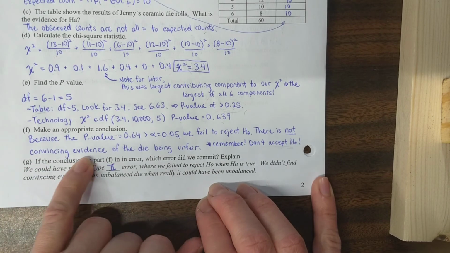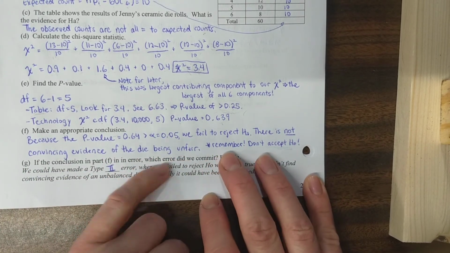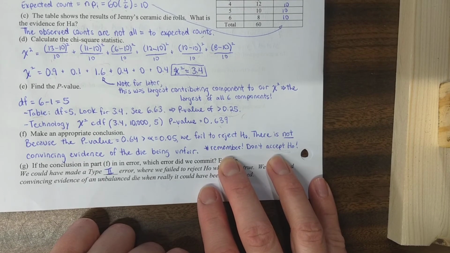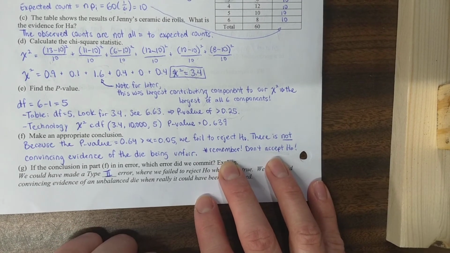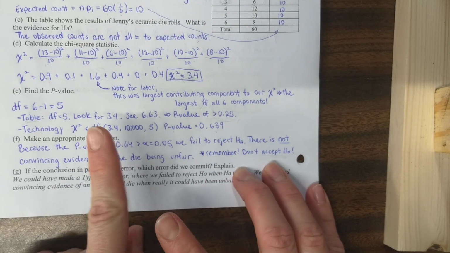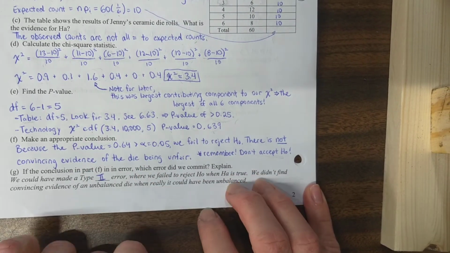Because the p-value of 0.64 is greater than alpha equals 0.05, we fail to reject H0. There is not convincing evidence of the die being unfair. Remember, don't write language like you sound like you're accepting H0. We are not saying that it is a fair die. We're just saying that there's not evidence of it being an unfair die.